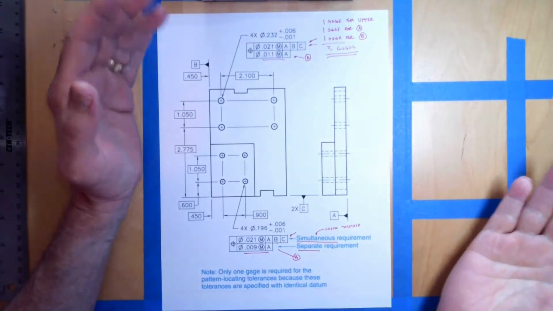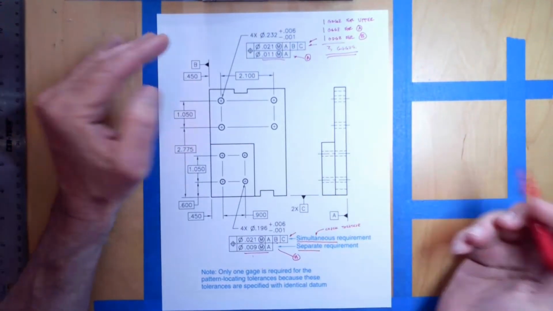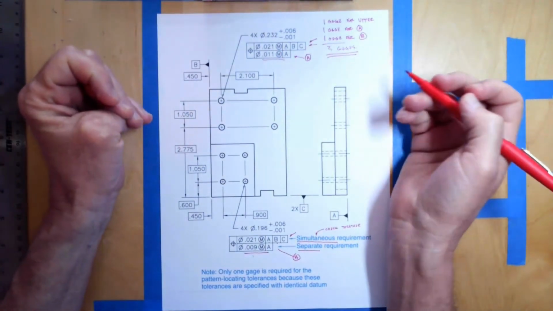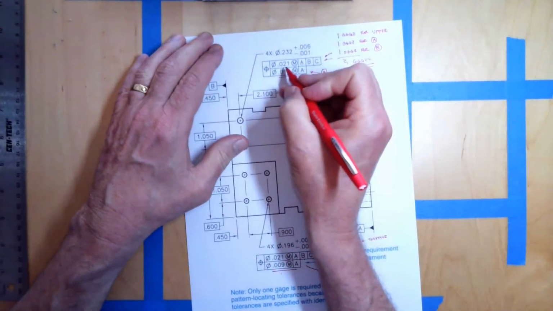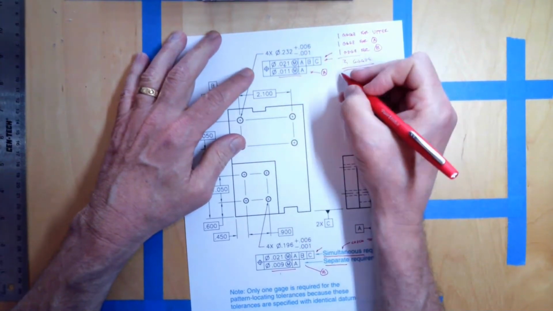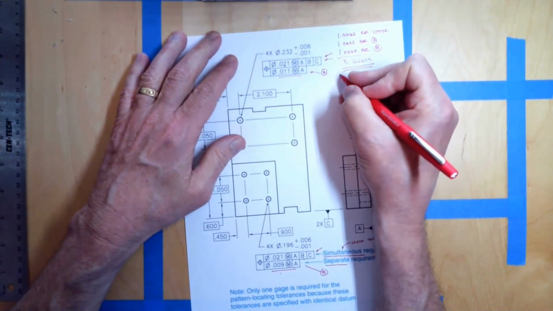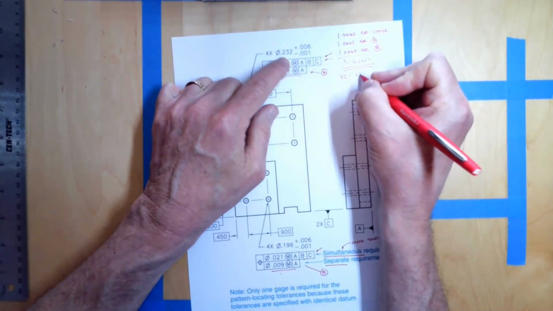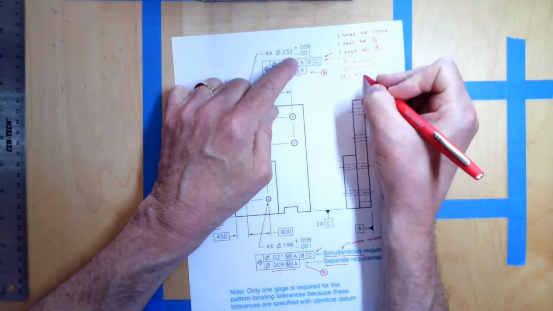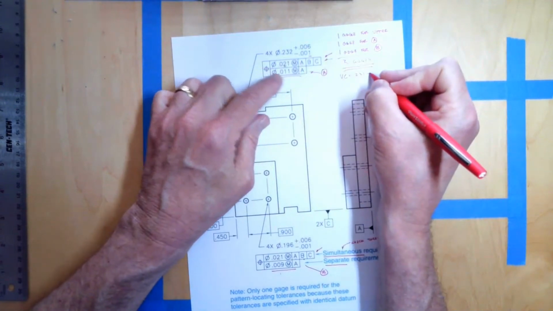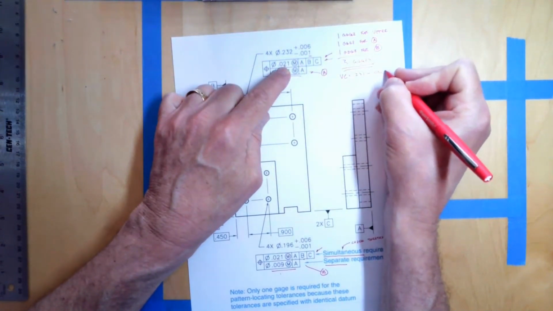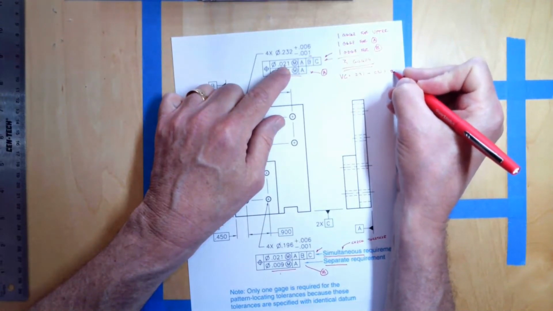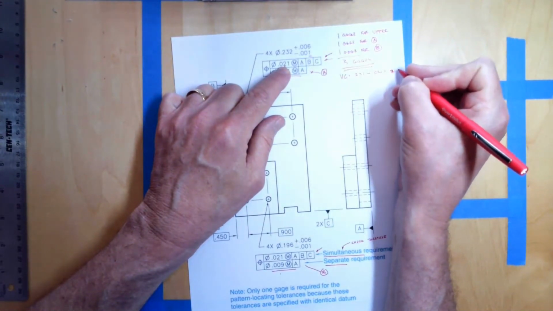The virtual conditions, the calculation is still going to be the same, but now we're going to have, in fact, 4 virtual conditions, right? Let's do the virtual condition here. Virtual condition is equal to 0.232 minus 1, minus 0.021 equals 0.210.